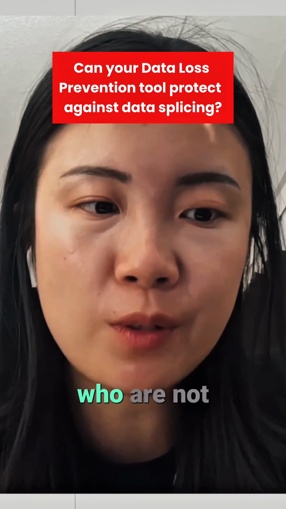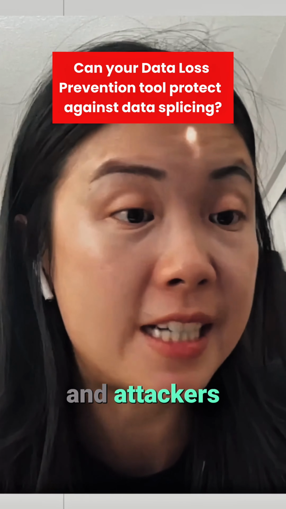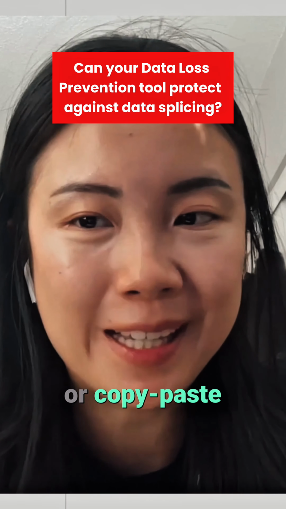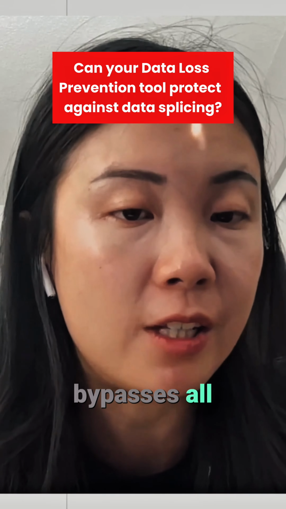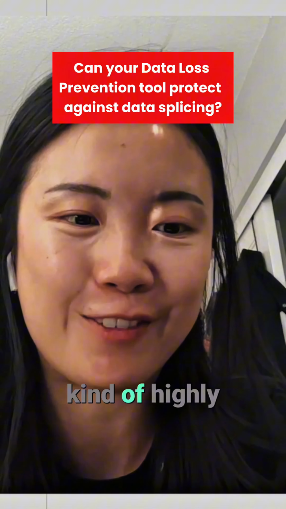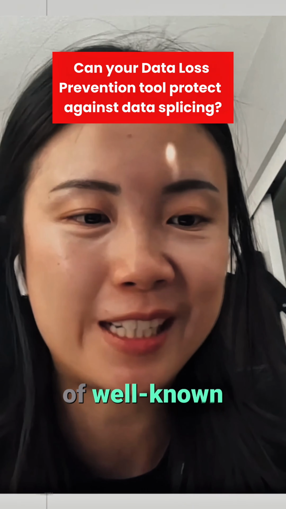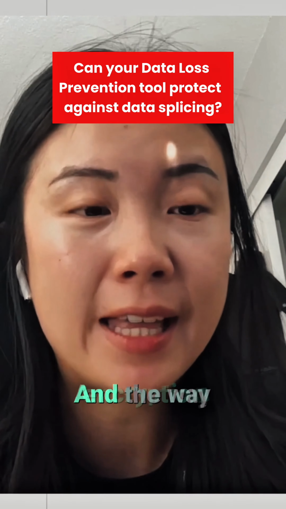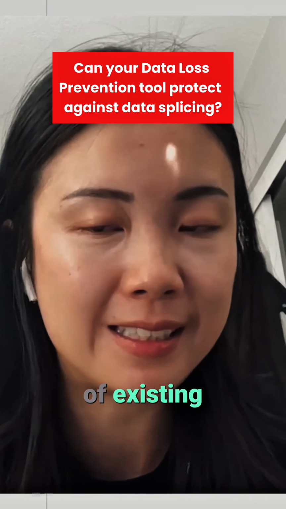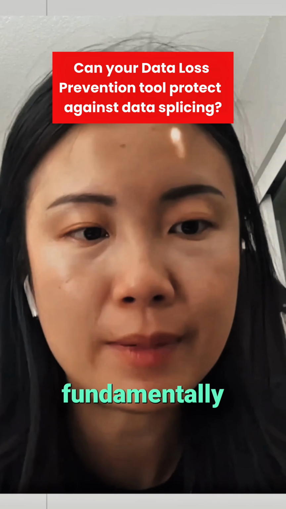So maybe for those who are not aware, data splicing is a class of new techniques that allow insider threats and attackers as well to upload pretty much any file or copy-paste any data that completely bypasses all enterprise DLP solutions. The interesting thing is it doesn't leverage any highly technical technique. It's using very well-known techniques like encoding and encryption. And the way we discovered it is we just really looked at the architecture of existing enterprise DLP solutions to understand how they work and how we can fundamentally break them, right?